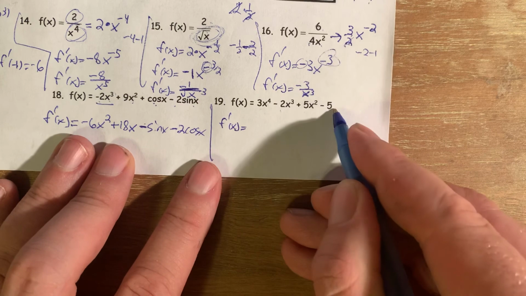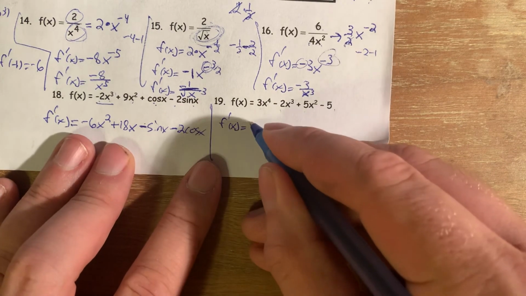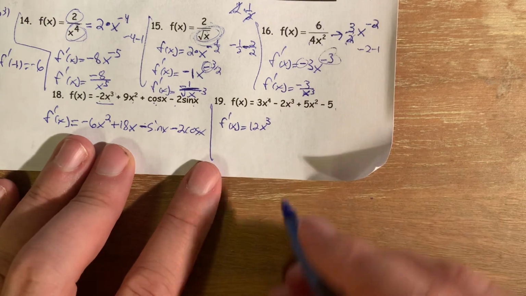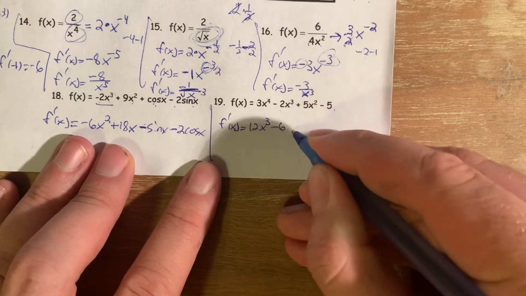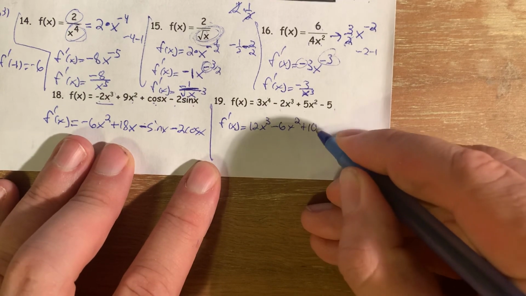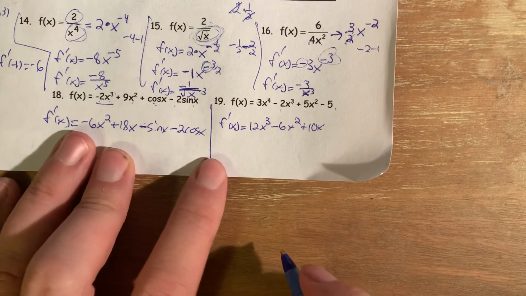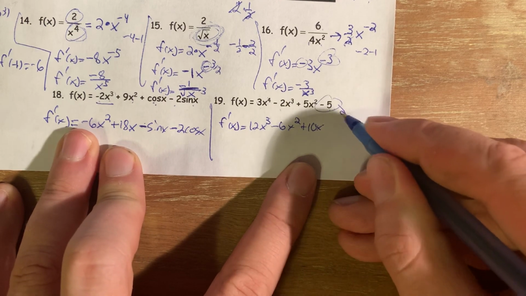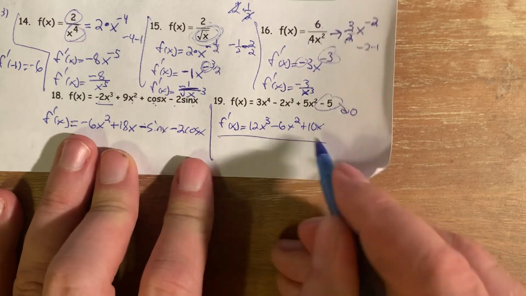So here there's nothing to rewrite, so we can just go ahead and do it. This is 12x cubed. We multiply by the power, lower the power by 1. Multiply by the power, lower the power by 1. Multiply by the power, lower the power by 1, which is just x now. And the derivative of negative 5, this is a constant, becomes 0. That's it.